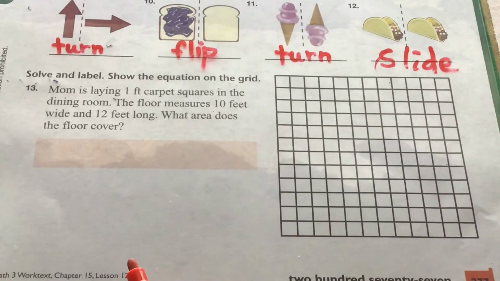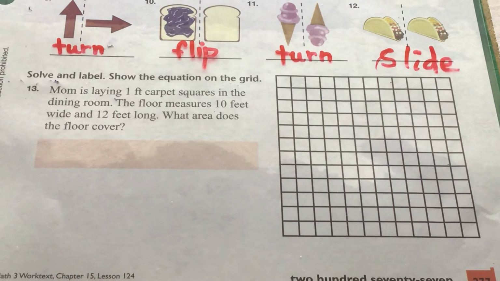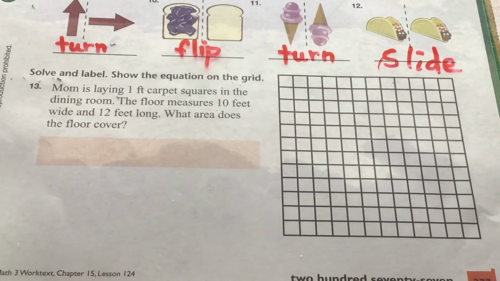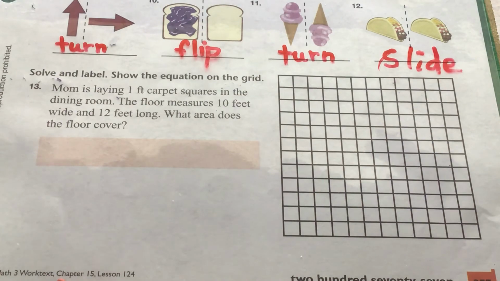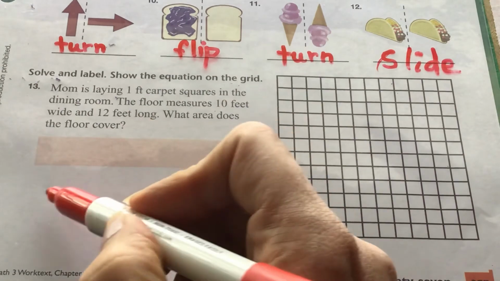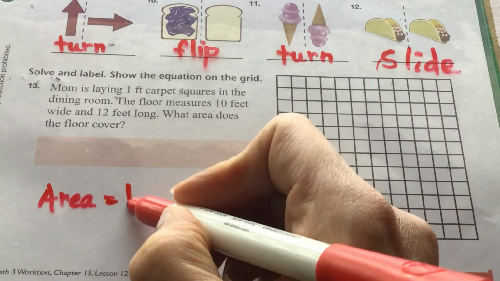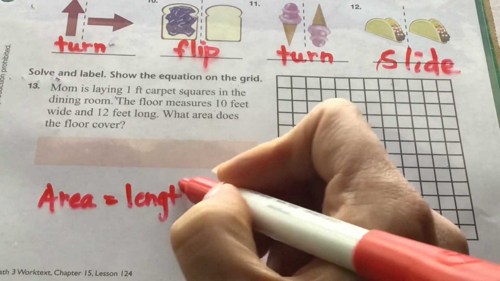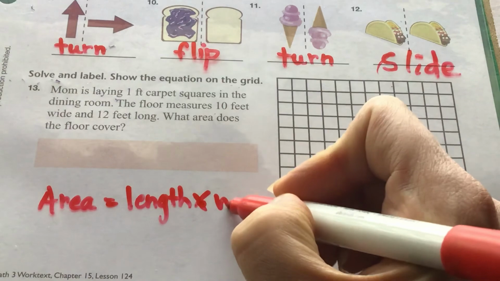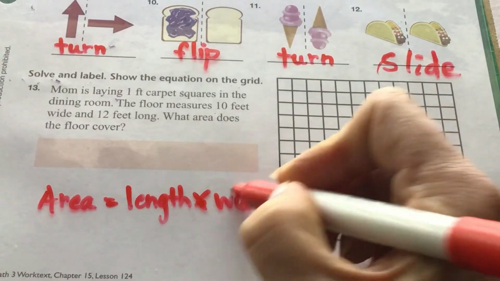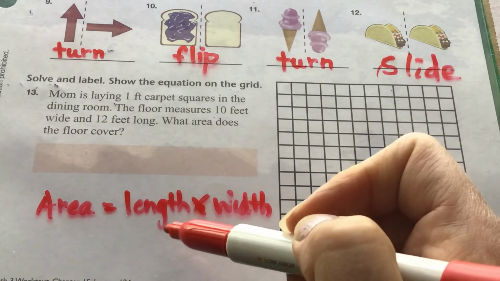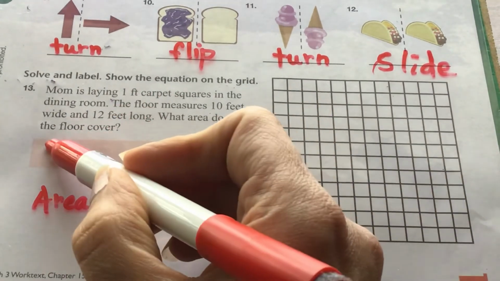One more in this section. We are practicing drawing an array. Mom is laying 1-foot carpet squares in the dining room. The floor measures 10 feet wide and 12 feet long. Okay, so we're trying to find the area. When we're finding area, it is equal to the length times the width. Right? So, what's the length? Well, the length is 12 feet.